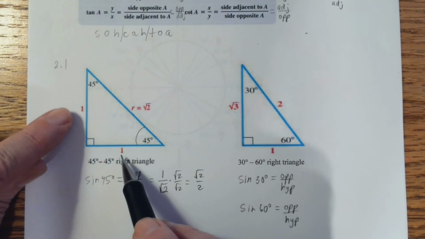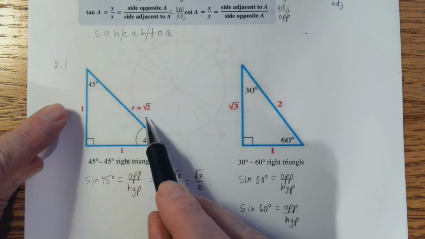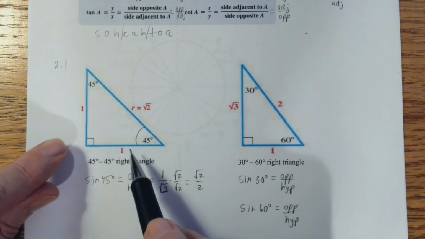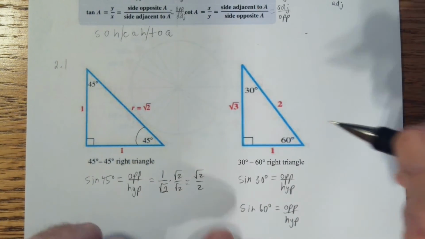Notice in the right triangle with 45 degree angles, your two sides are 1 and your hypotenuse is the square root of 2. You should know this triangle by heart. Same thing with this one here.